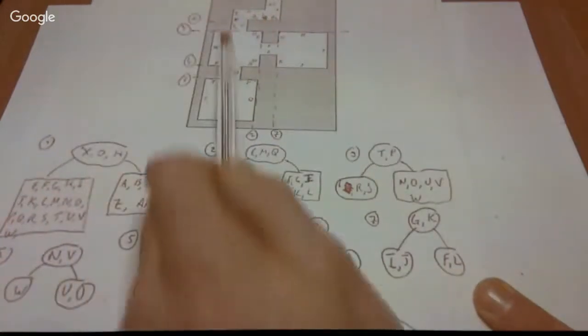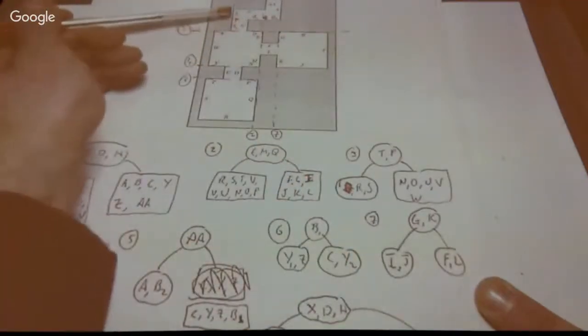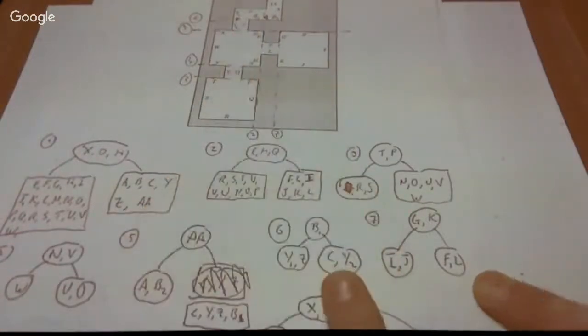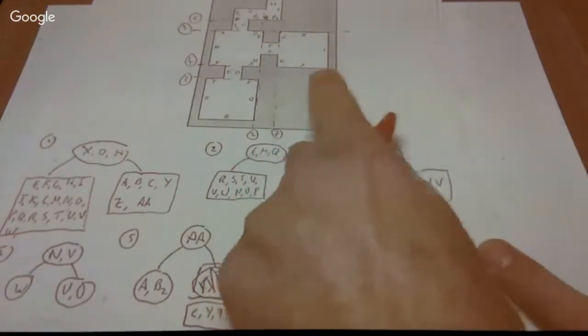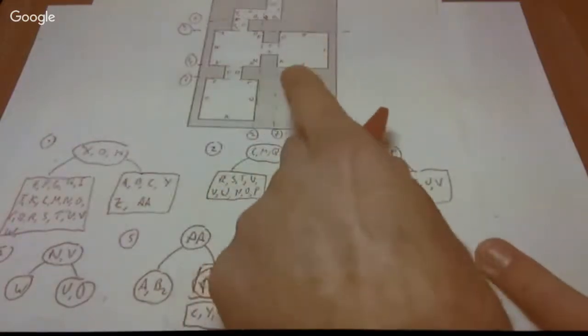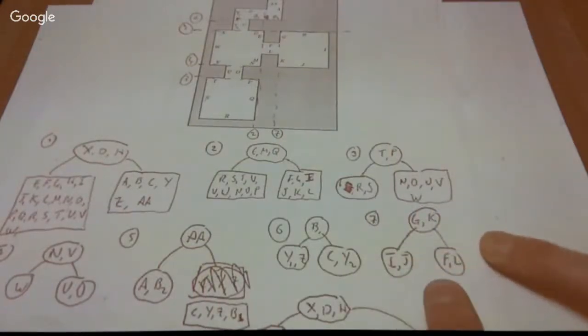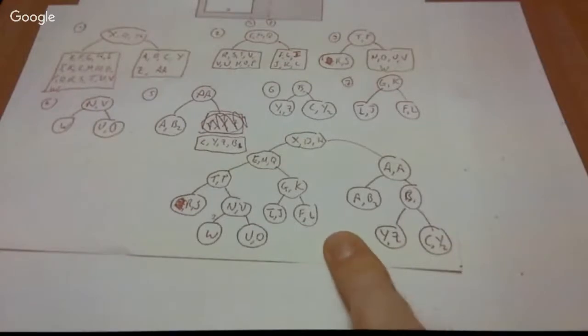So Y1, Z is in front of B1. I split Y into Y1 and Y2. So Y1, Z are in front. C, Y2 is behind. They're all convex. At this step, I thought I'd finished, but I forgot about these down here. So I did a split down GK, and IJ is in front, FL behind. Okay. Put it all together. Okay, that's our binary tree.